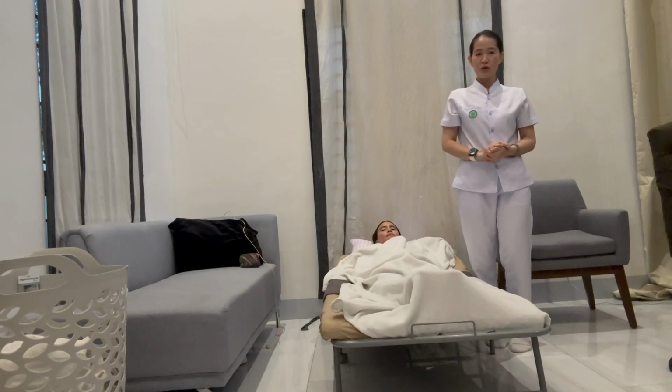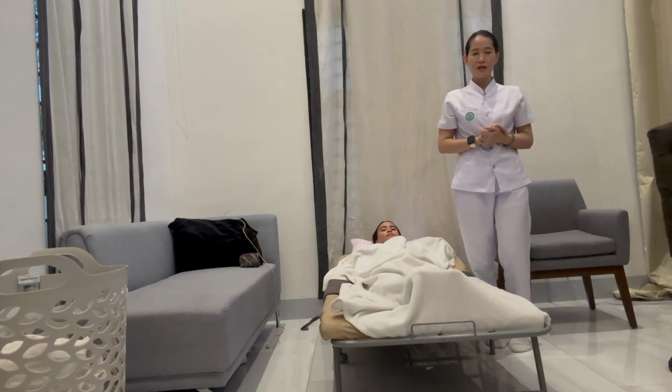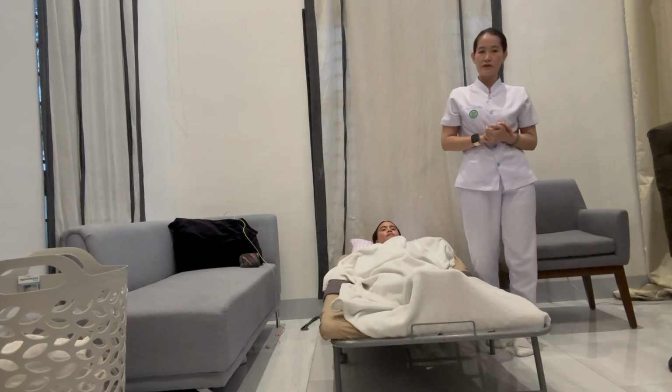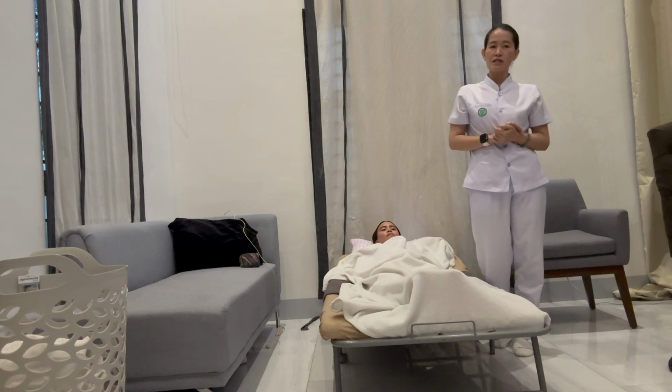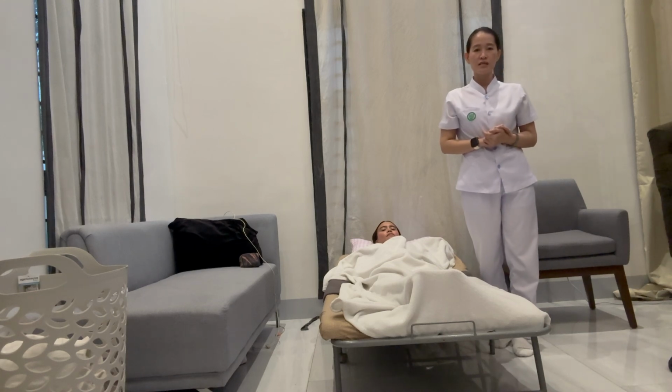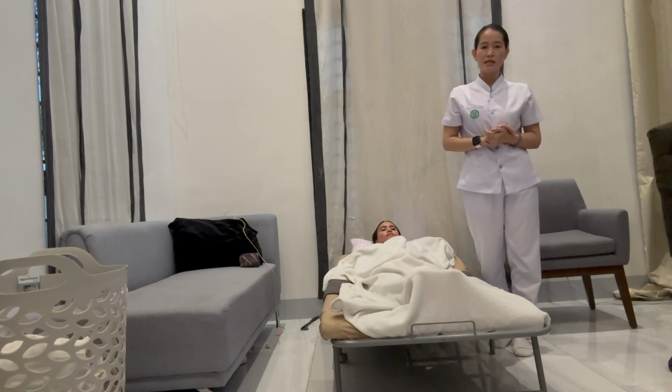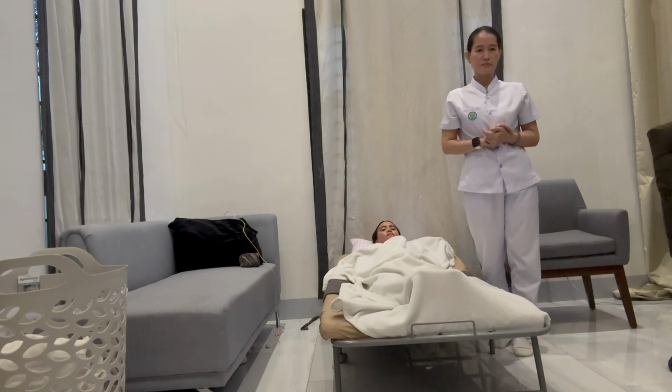For today's video, I'll be showing how to transfer a patient from bed to chair, and chair to bed. The purpose of this procedure is to promote comfort and change the patient's position, to prevent complications of prolonged bed rest such as pressure injuries and muscle weakness, to maintain muscle strength and joint flexibility, and to promote patient safety during movement and transfers.